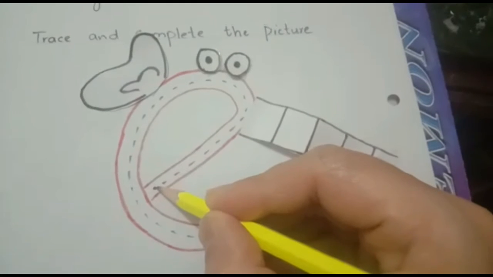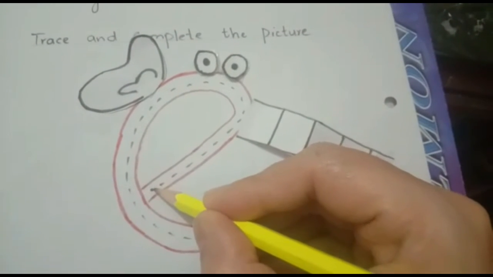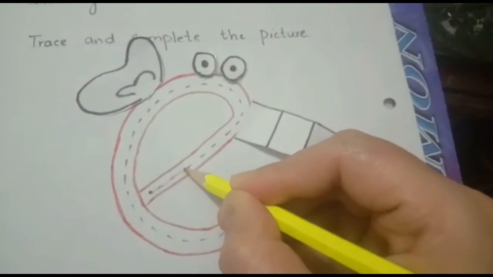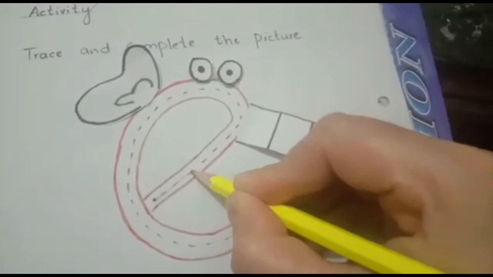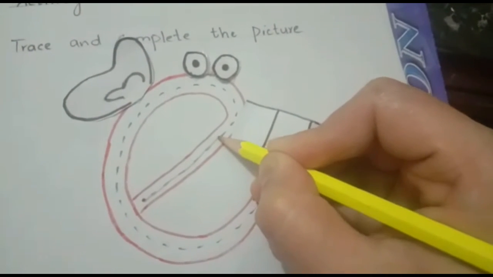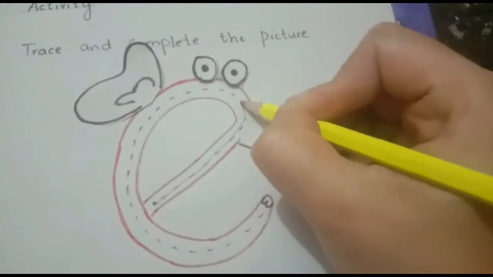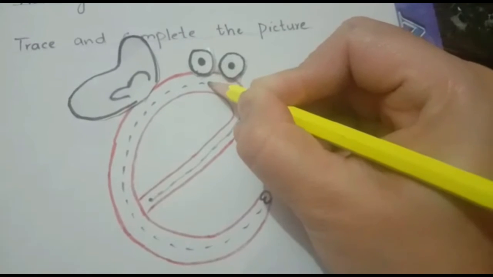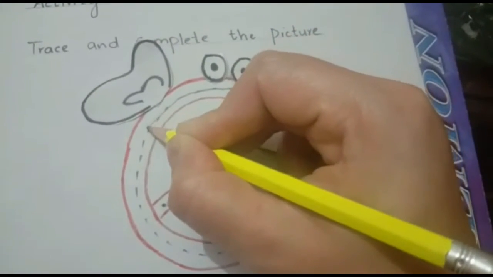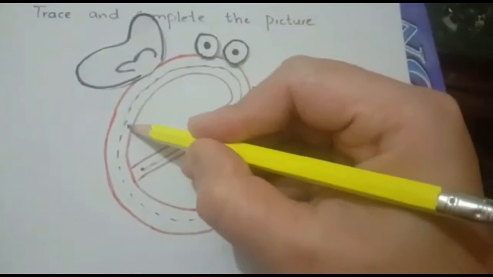Now I will trace this track with the help of a pencil. Now start from this dot. Like this. We will connect all the dots in the proper way. Very good. Here I will make an anti-clockwise half circle like this.